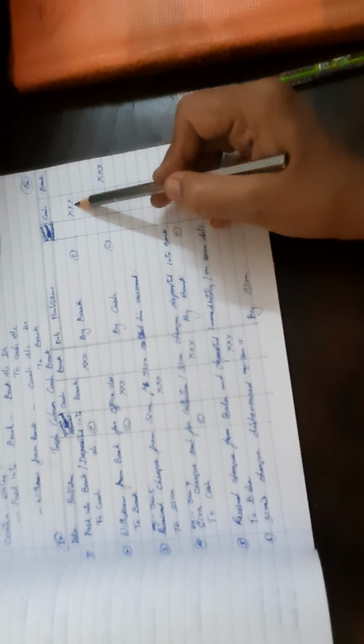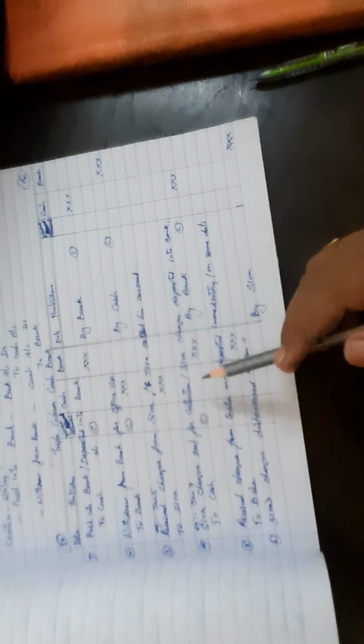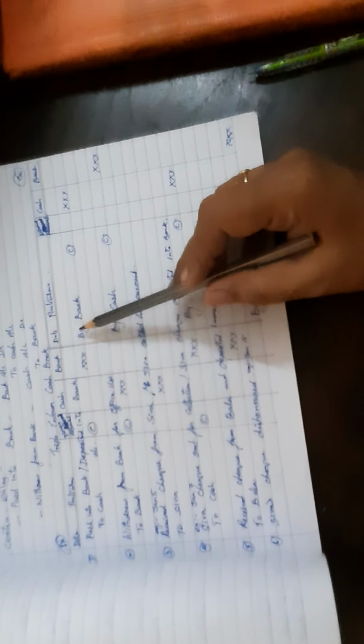This is how you will make the entry and put the word C, which means contra entry. Two times you are going to enter. That is the logic behind it. You will write the date when you make a payment, paid into bank, deposit to bank, all those. To bank, to cash in the bank column, by bank in the cash column you will write.